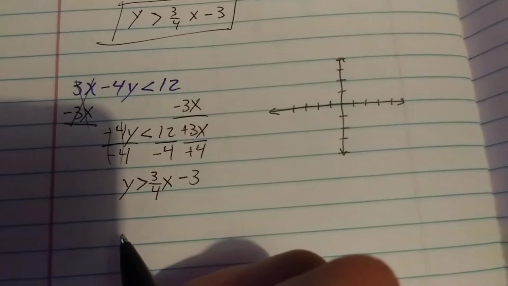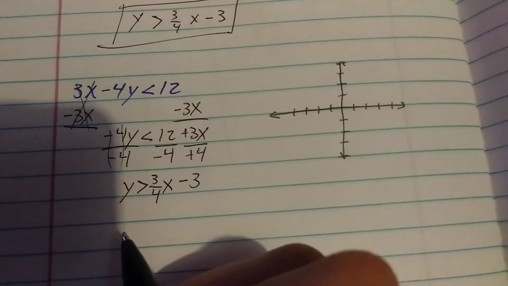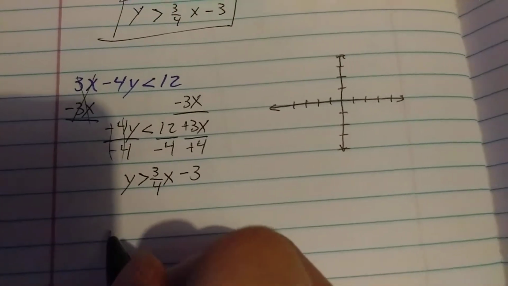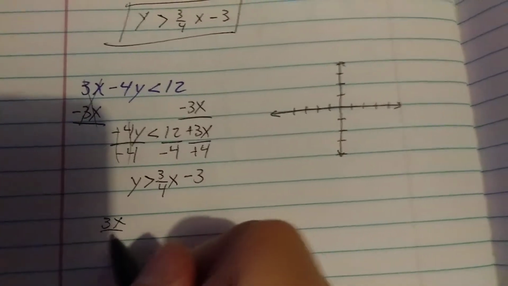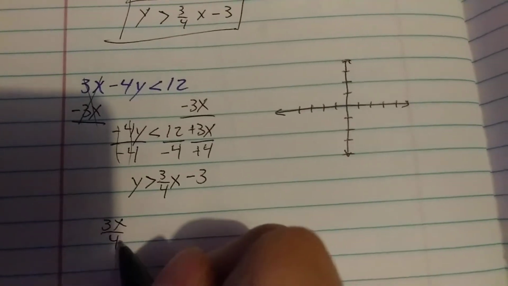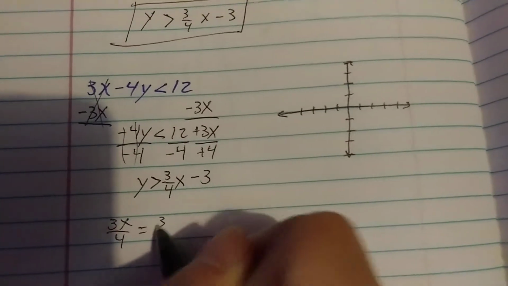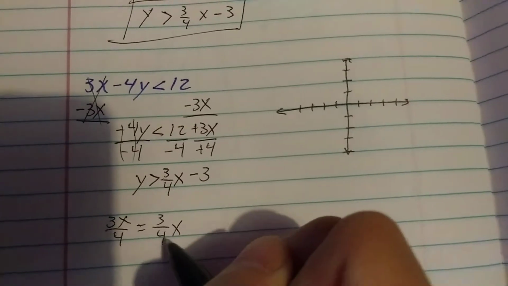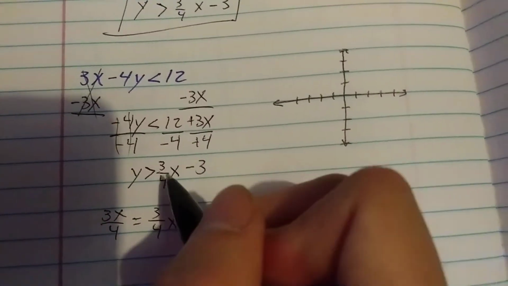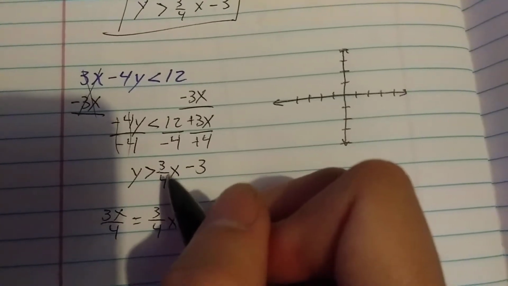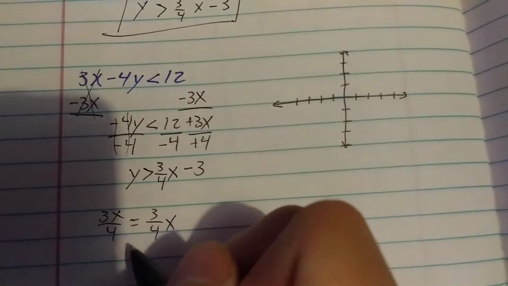Now, it's almost done. Just also remember, just to clarify this for some students, when you have 3x over 4, you can rewrite this as 3 over 4 x. They are both the same thing. That's what I did here. This 3x over 4, I just rewrote it as 3 over 4 x. They are the exact same thing.